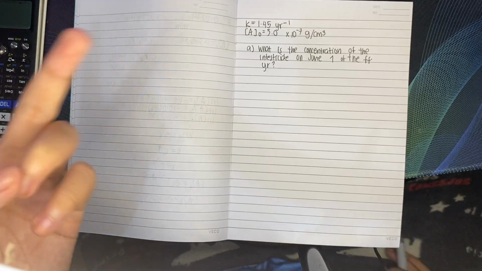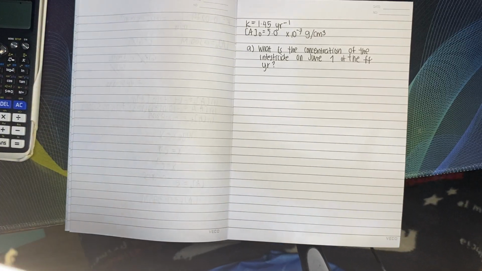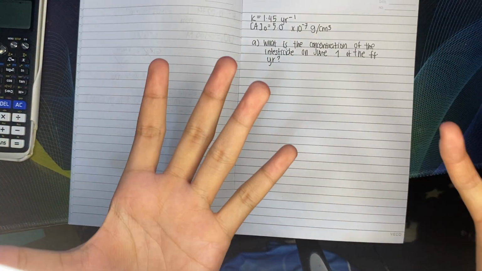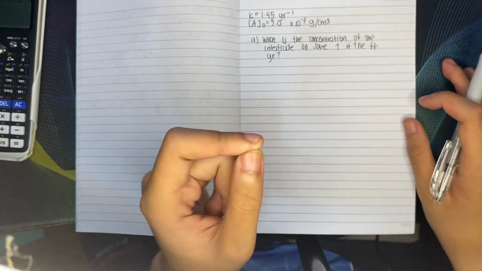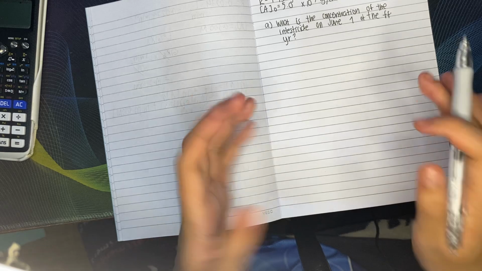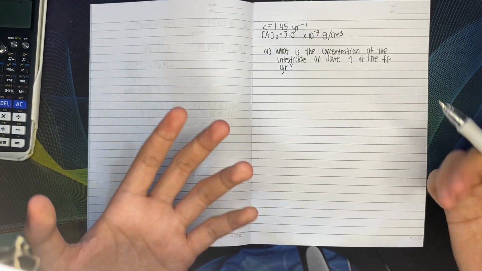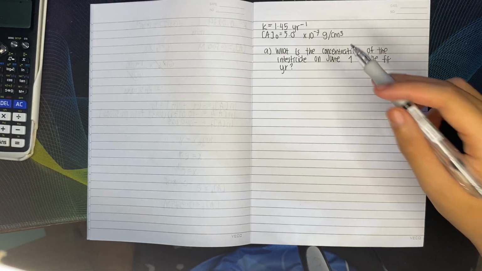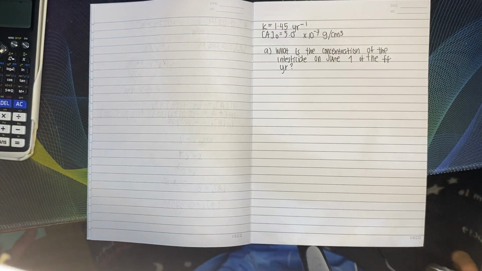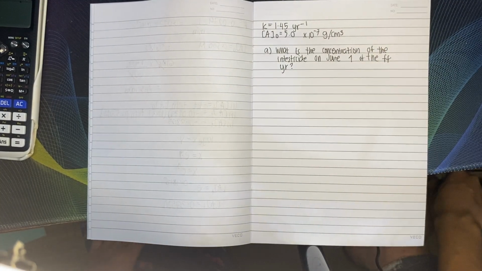So we are asked two questions. First, let's solve this one. What is the concentration of the anticide on June 1 of the following year? So we're asked for the final concentration. Now, what we have is k equal to 1.45 per year and the initial concentration of 5.0 times 10 to the power of negative 7 gram per cubic meter.